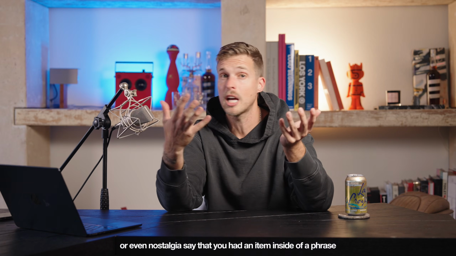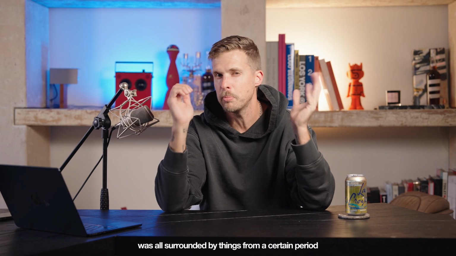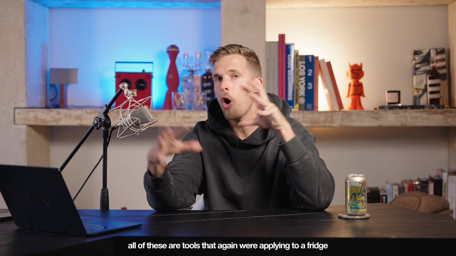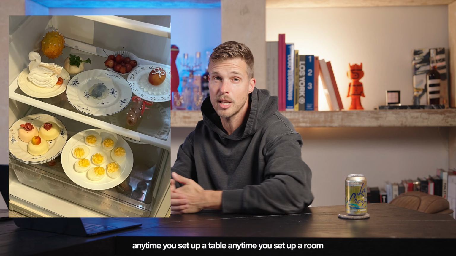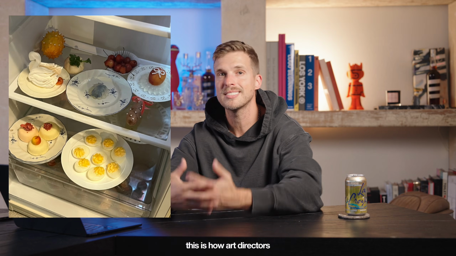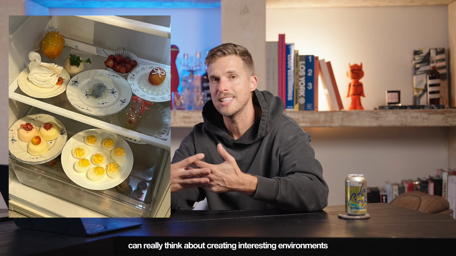Say that you had an item inside of a fridge that was all surrounded by things from a certain period. You have this lifestyle element. All of these are tools that, again, we're applying to a fridge, but can apply to almost any shoot. Anytime you set up a table, anytime you set up a room. This is how art directors can really think about creating interesting environments.